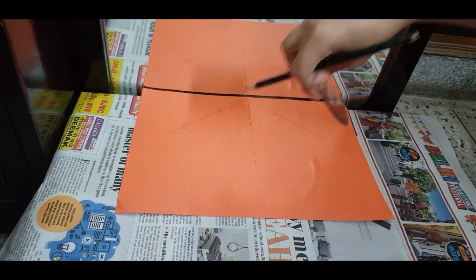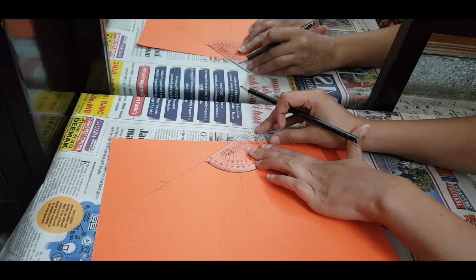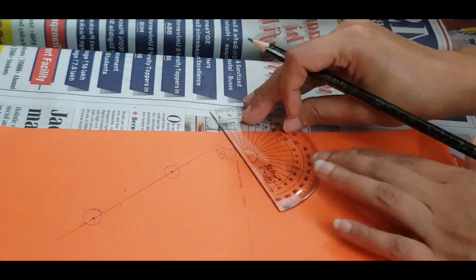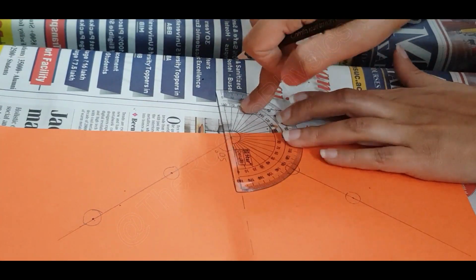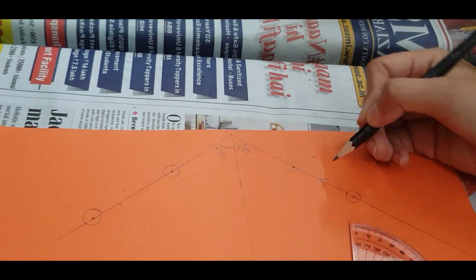With the help of a protractor, measure the angle of reflection and the angle of incidence. Here we see that both the angles come out to be 50 degrees. So this verifies the second law of reflection.